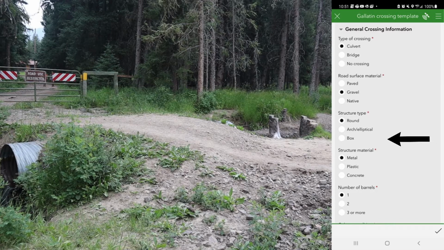Then we get to structure type. There are a couple different types of culverts. The majority of them that you're going to find are round or slightly squashed. Then it asks what type of material it is. They're typically either metal, plastic, or concrete. This one looks like it's metal. And then it asks for the number of culverts or barrels.